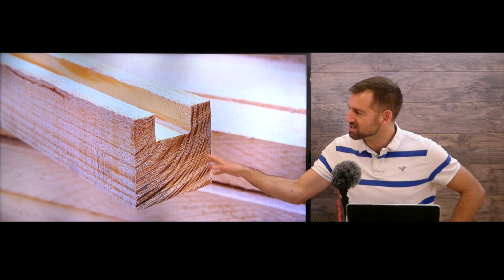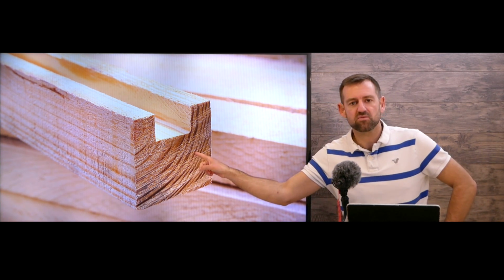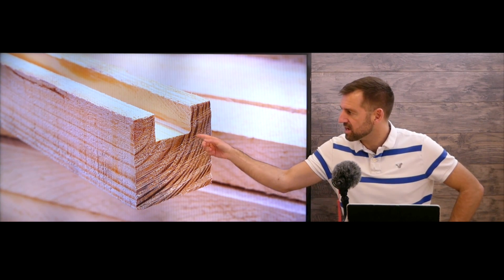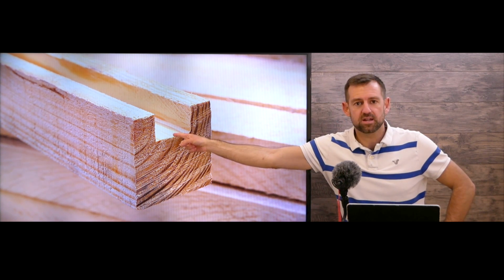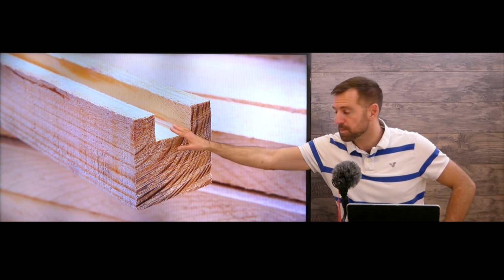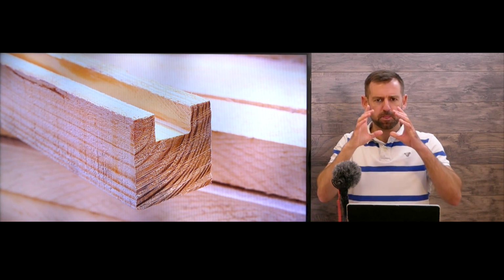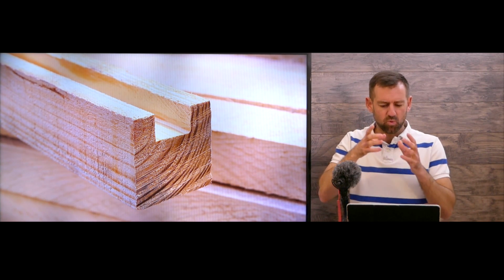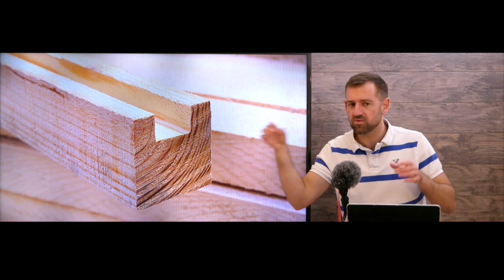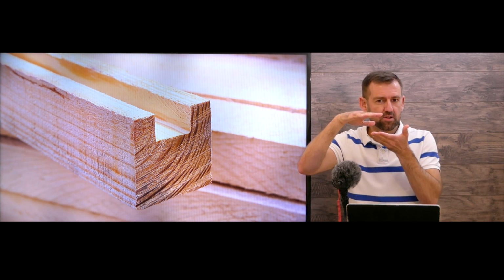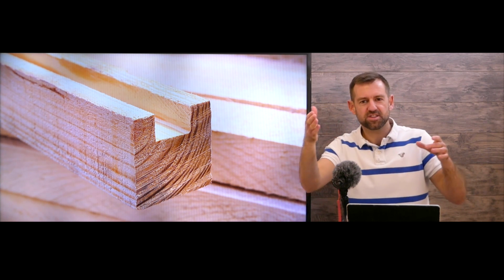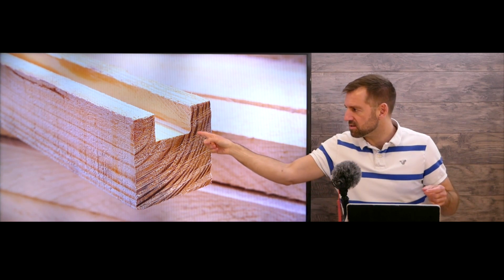Okay, so take a look at this picture. See this piece of wood? This piece of wood has a groove in it. This is called a groove. It's not a hole. A hole is usually just one thing, whereas a groove is a long and usually shallow thing, a groove like that.